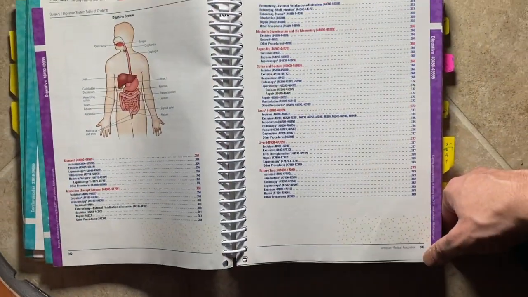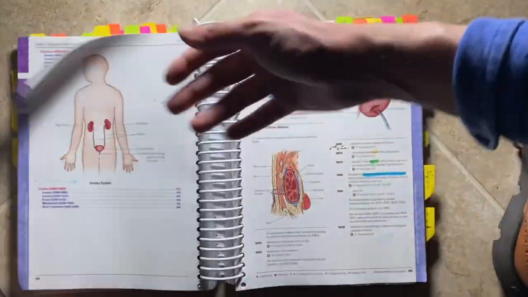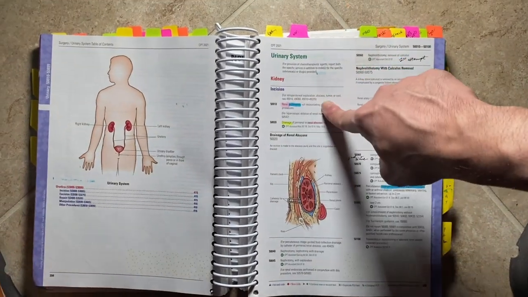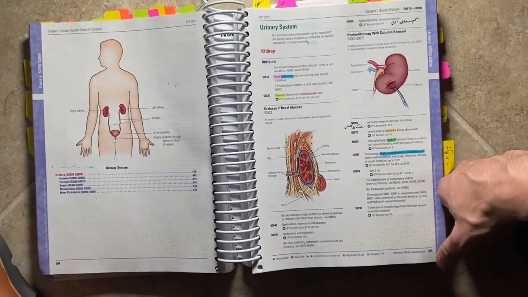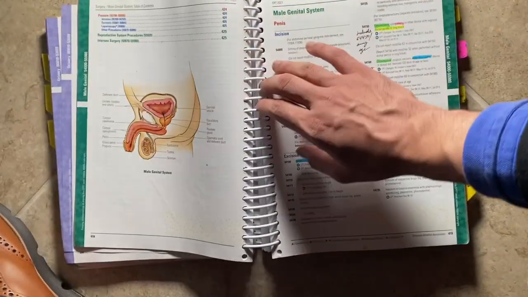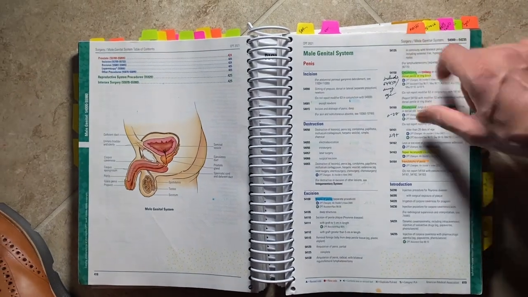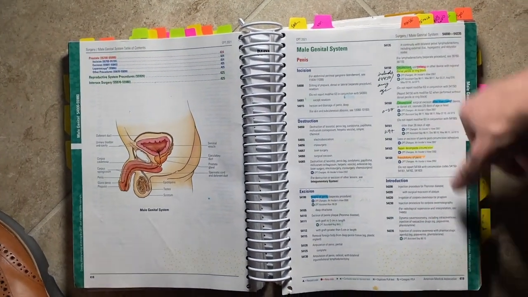Digestive system, so that looks like PIG, but it's actually DIG. My handwriting's bad. Urinary, so that says uro. Male genital system, so that just says male.